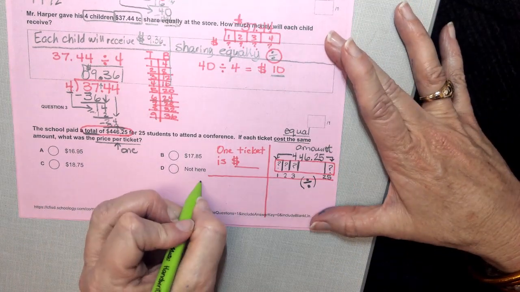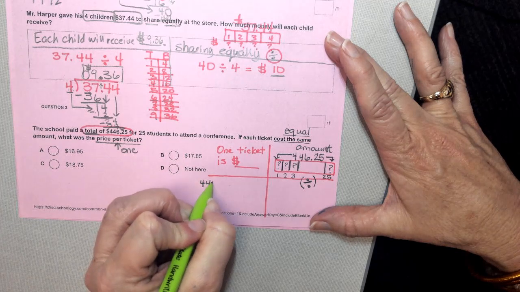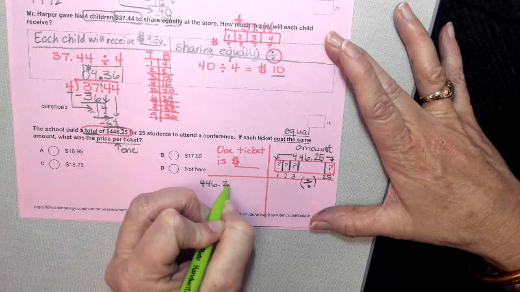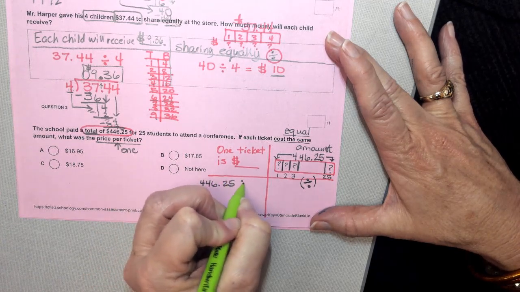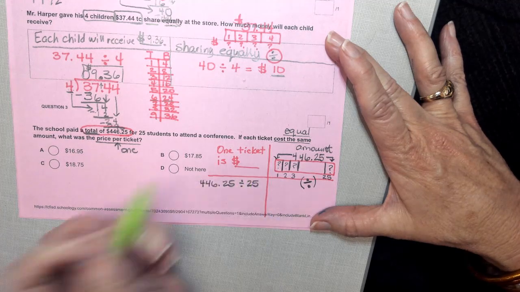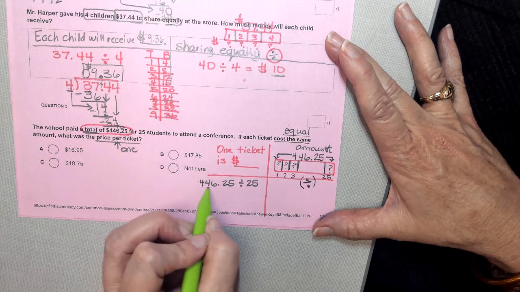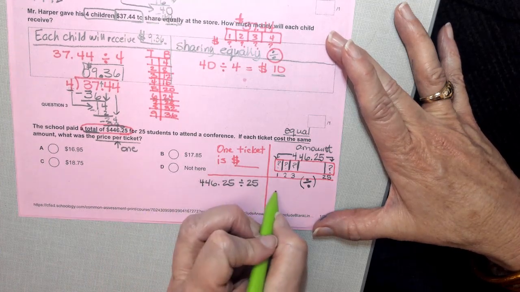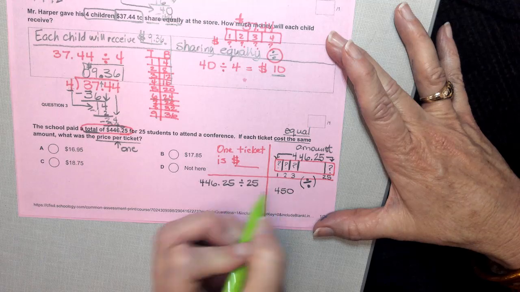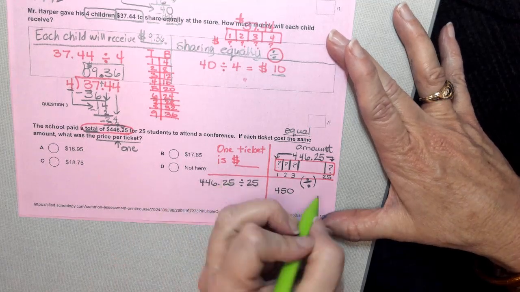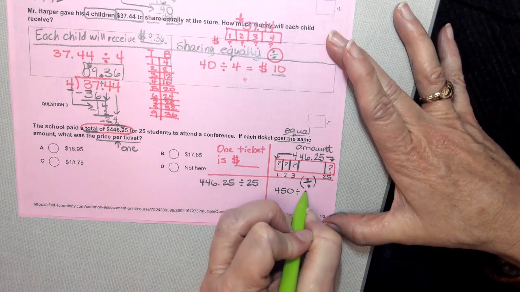So how would we solve this problem? 446.25 divided by the number 25. And to make a quick and easy estimate, I'm just going to round this to the nearest 10. So that would be 450. And 450 divided by 25.